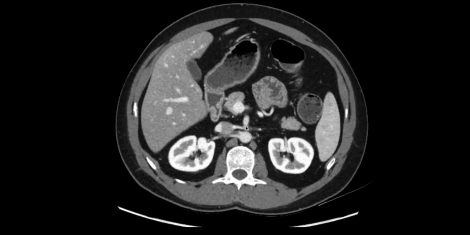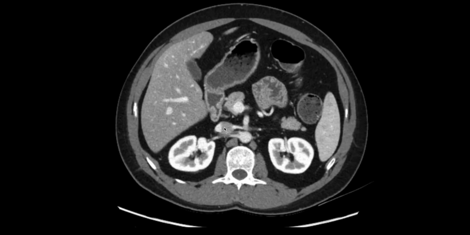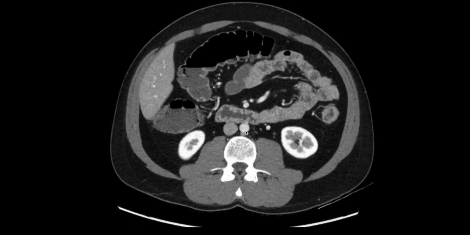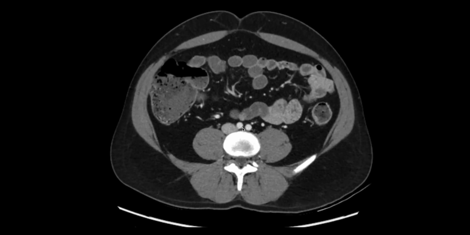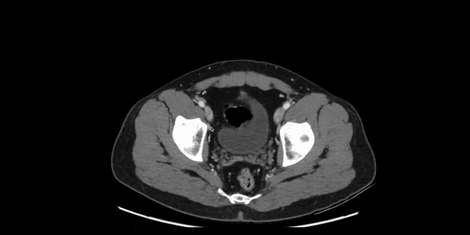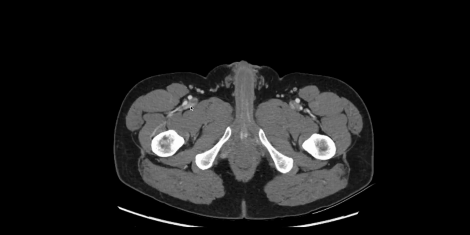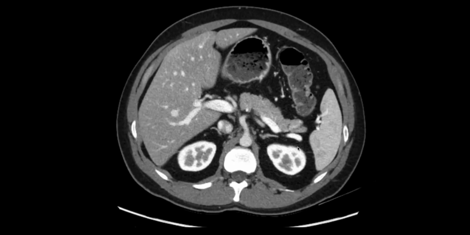arteries, the second branch, the superior mesenteric artery, renal arteries, and here we're noticing the renal veins to the IVC, and as we head inferiorly, the inferior mesenteric artery, aortic bifurcation to common iliacs, internal and external iliac arteries, into the femorals. After evaluating the arteries, it's time to look at the lymph nodes.